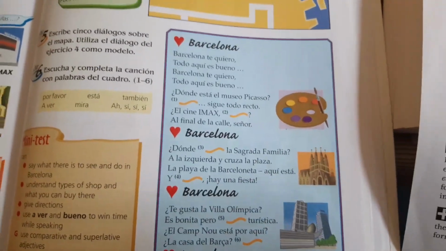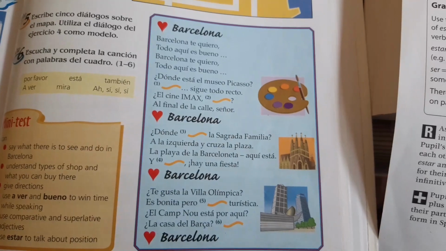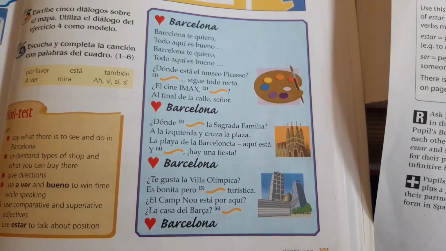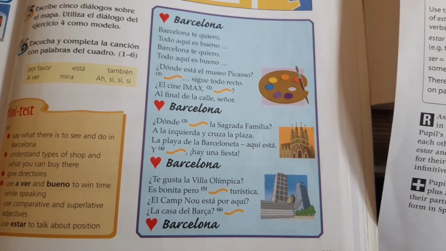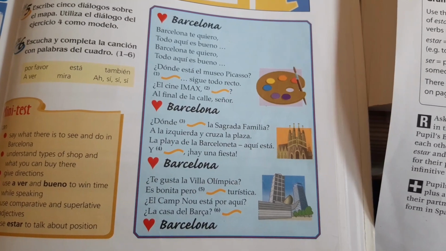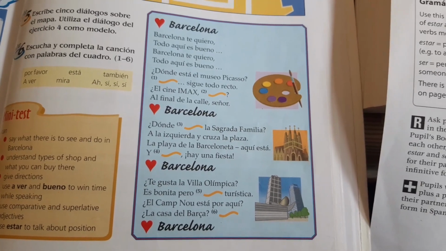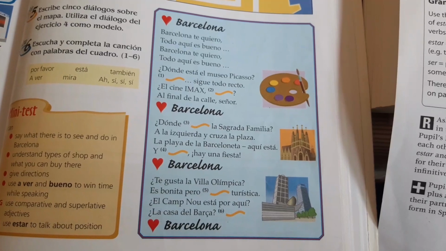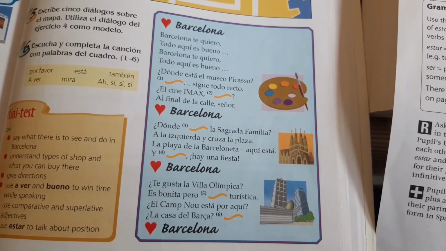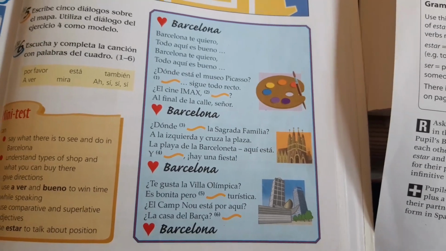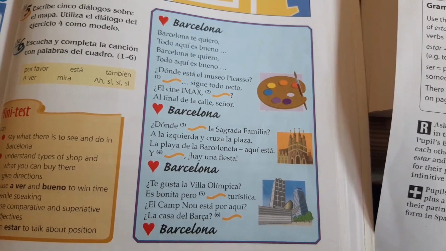Barcelona te quiero, todo aquí es bueno. ¿Dónde está el Museo Picasso? A ver, sigue todo recto. El cine IMAX, por favor. Al final de la calle, señor. Barcelona, te quiero, todo aquí es bueno. ¿Dónde está la Sagrada Familia?